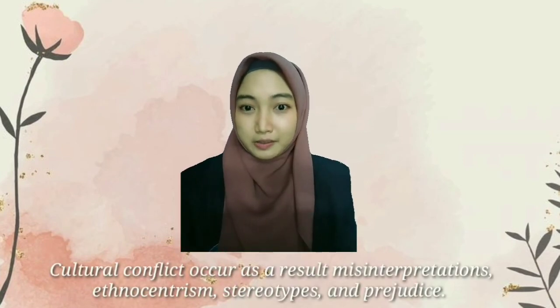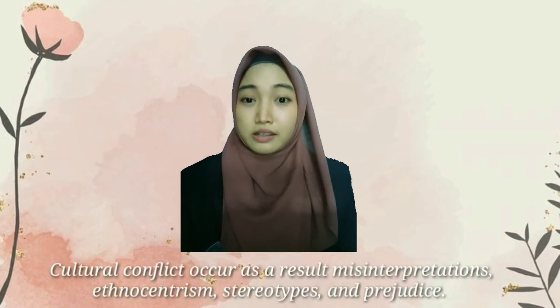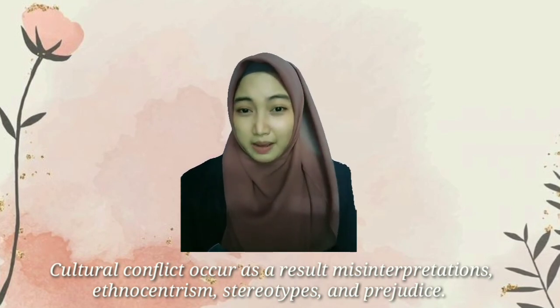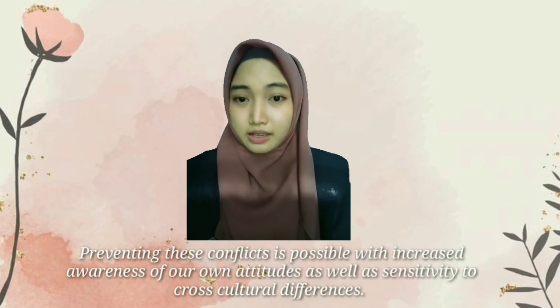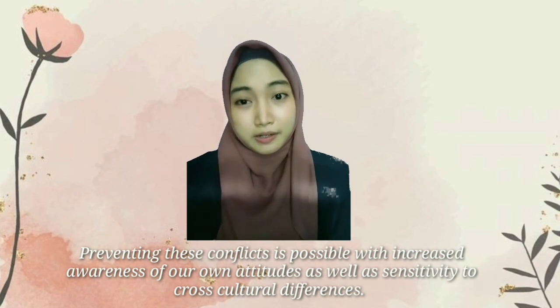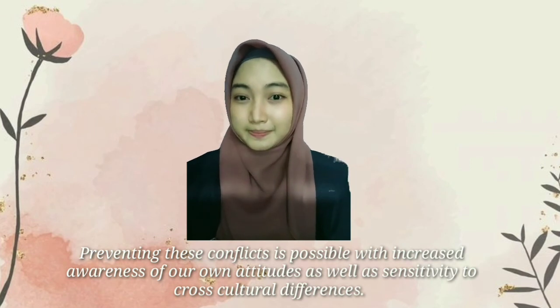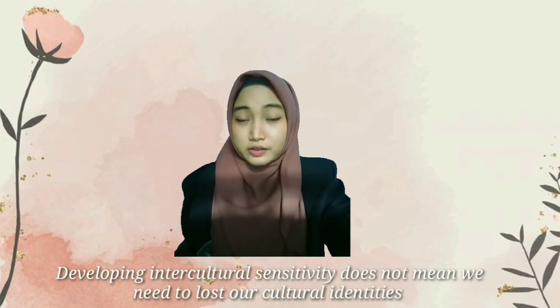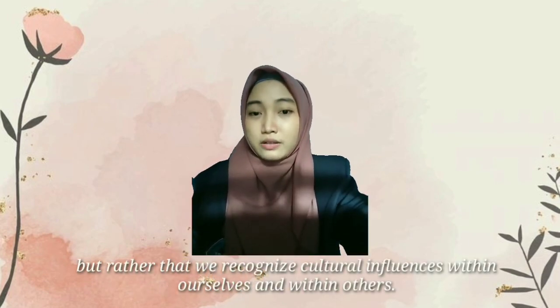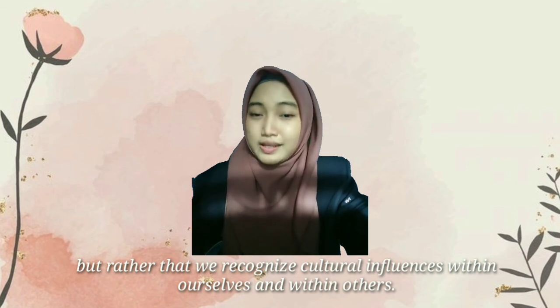In the end, we can make a little conclusion that cultural conflict occurs as a result of misinterpretation, ethnocentrism, stereotypes, and prejudice. Preventing these conflicts is possible with increased awareness of our own attitudes as well as sensitivity to cross-cultural differences. Developing our intercultural sensitivity doesn't mean we need to lose our cultural identities, but rather that we recognize cultural influences within ourselves and within others.